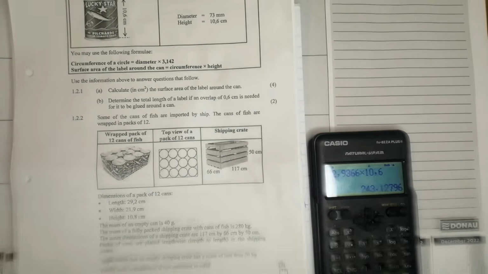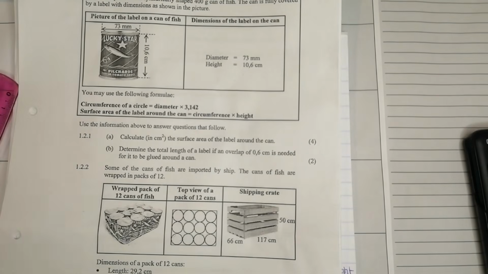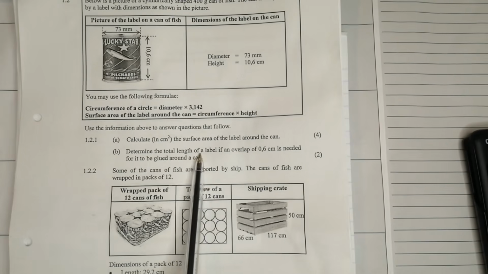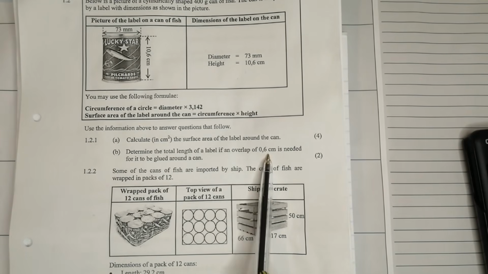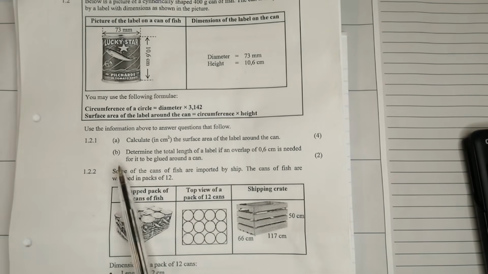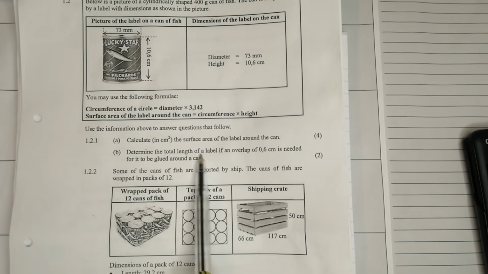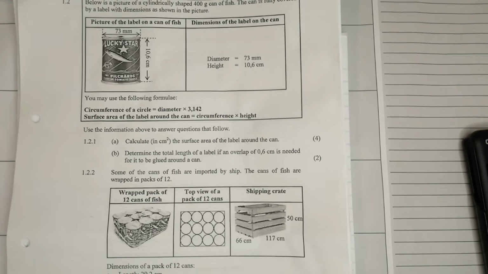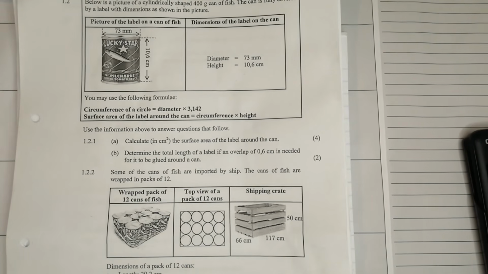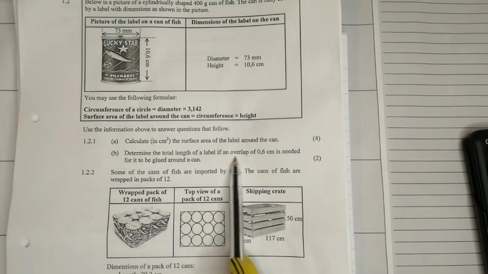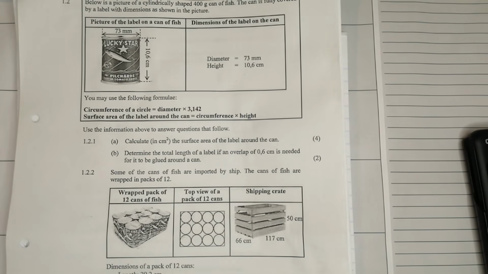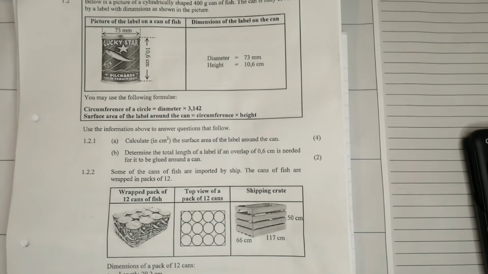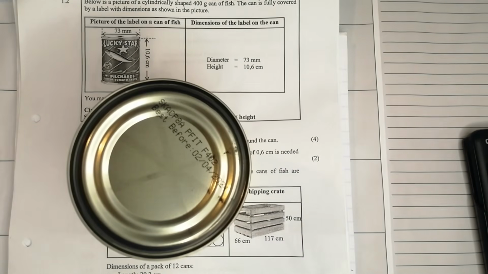Let us look at question B. Okay, so question B, guys, it says, determine the total length of a label if an overlap of 0.6 centimeters is needed for it to be glued around a can, right? So it's very important that we understand what this question is asking from us, right? It wants us to determine the total length of a label if an overlap of 0.6 centimeters is needed. Okay, so first thing, we need to take out the can so that we understand what is required from us, right?